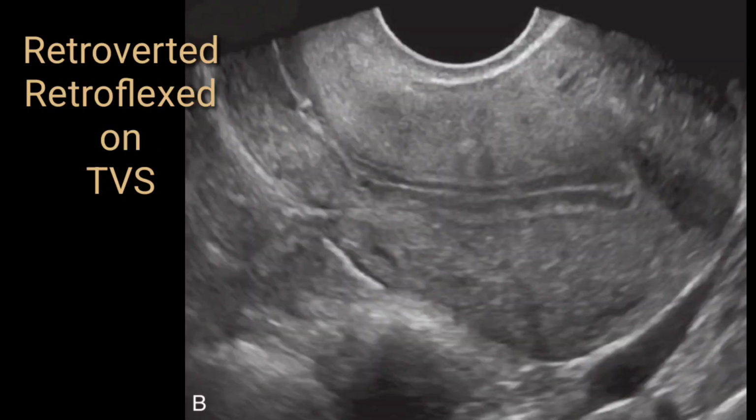This is a transvaginal scan, and on it you can appreciate a well-defined uterus. The fundus, body and cervix are visible. But the one thing worth noting here is that the position of the uterus is retroverted. Version is a comparison with the vagina. You can see the vaginal canal, and this uterus lies posterior to the vaginal canal on the image, which is why it is called retroverted.